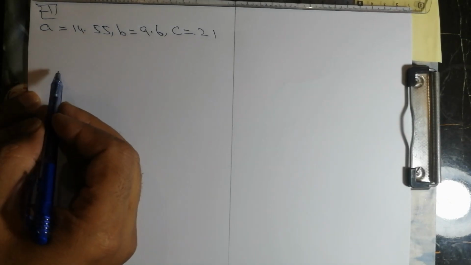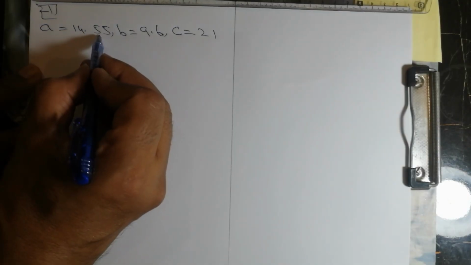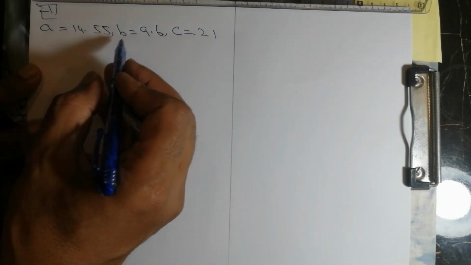So rounded values are given here. A equal to 14.55, so it means that this is rounded to 2 decimal places.